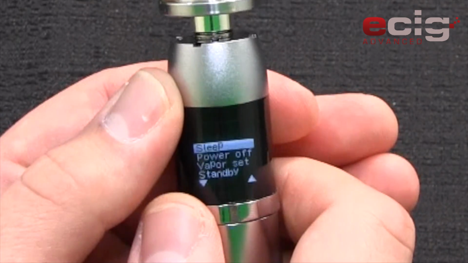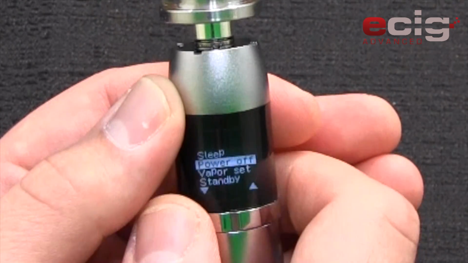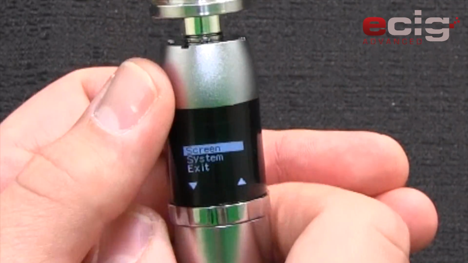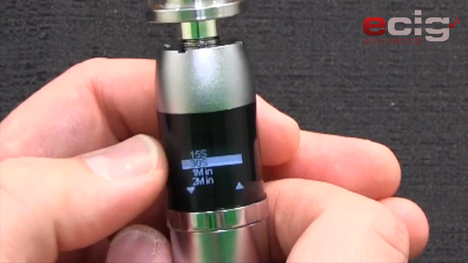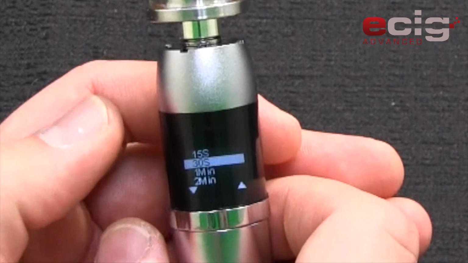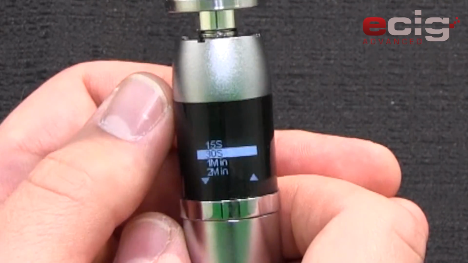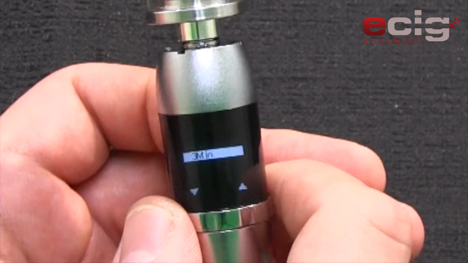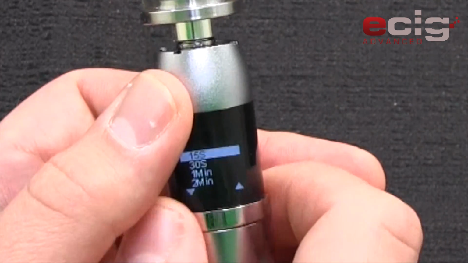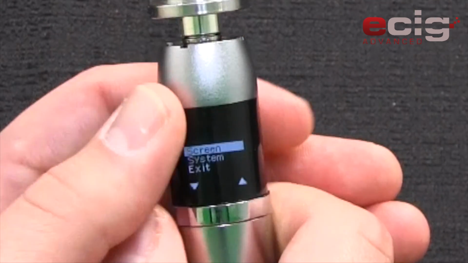Back into the menu, 5 clicks. Alright, let's go down to standby. We can do a couple things in standby. We can set the screen to go dark after 15 seconds, 30 seconds, a minute, or 2 minutes. I've got it set to 30 seconds. I think it's enough time to do what you want to do. And we're 3 minutes. You set it and then hit the button, and that sets it.